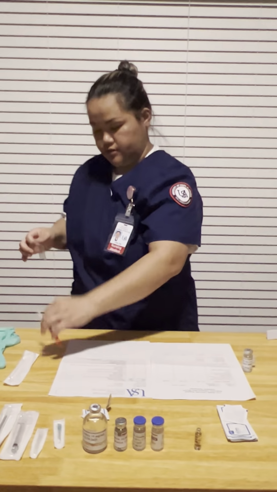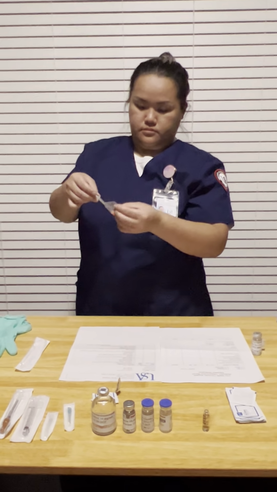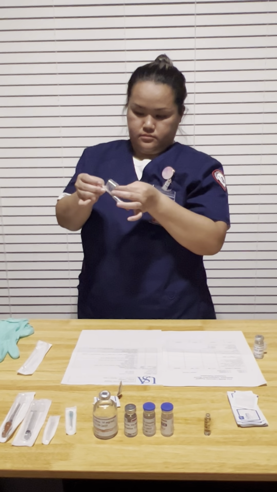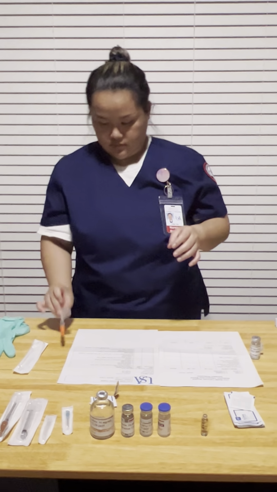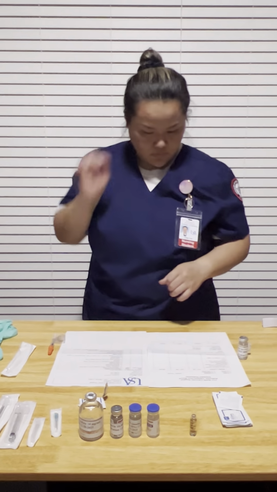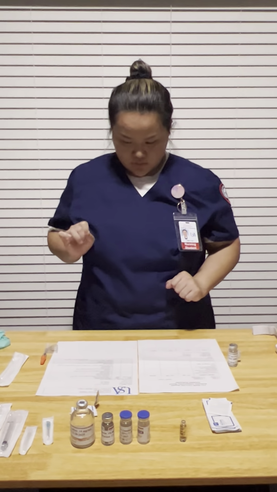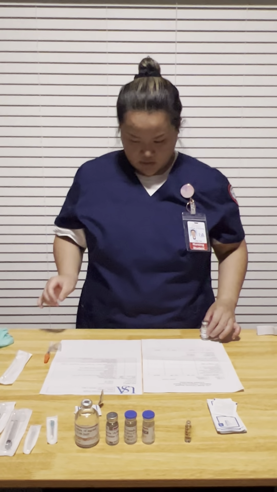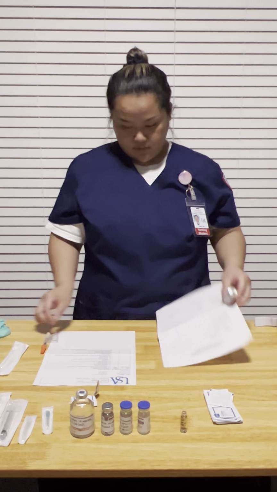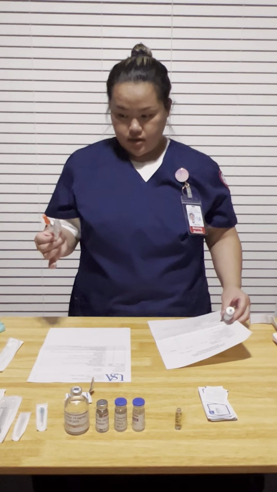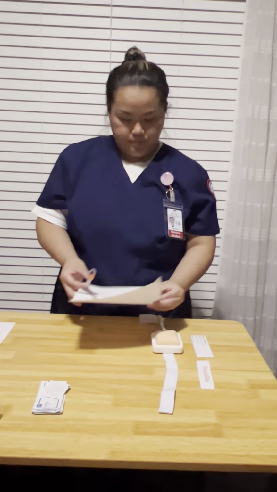Then I'll grab my MAR, my medication vial, and my medication syringe, and go to the patient's room.